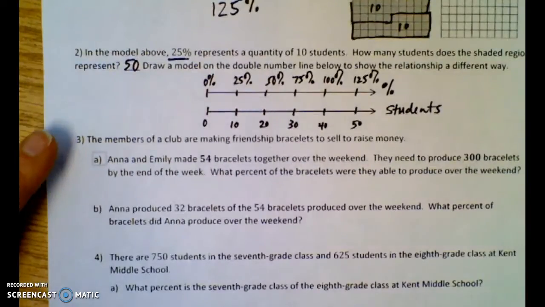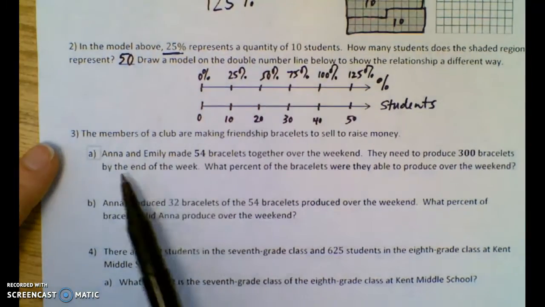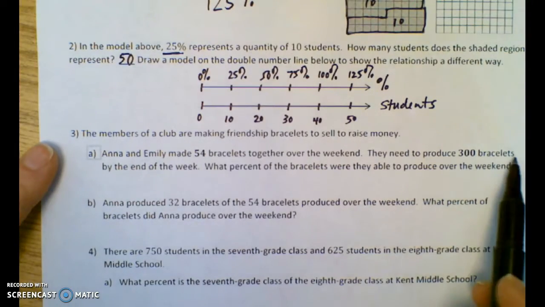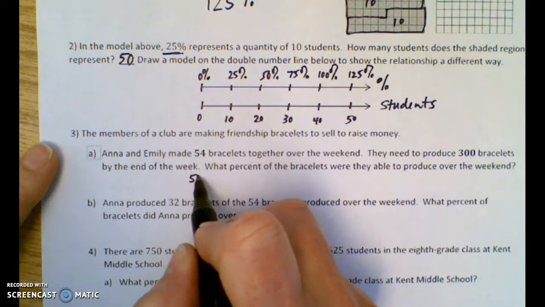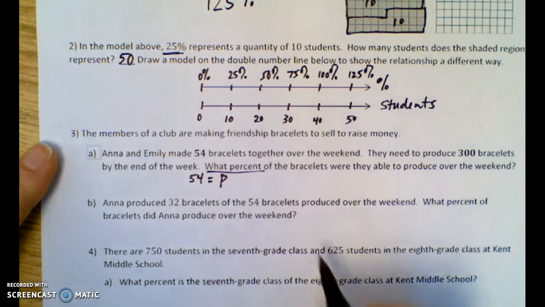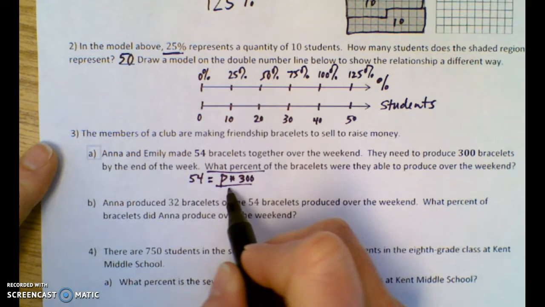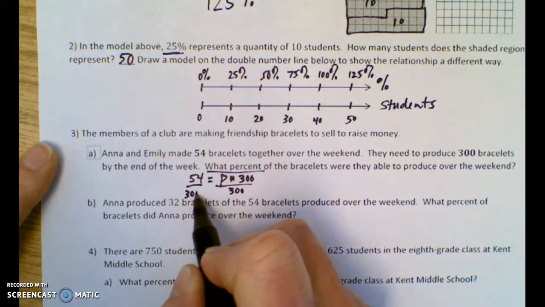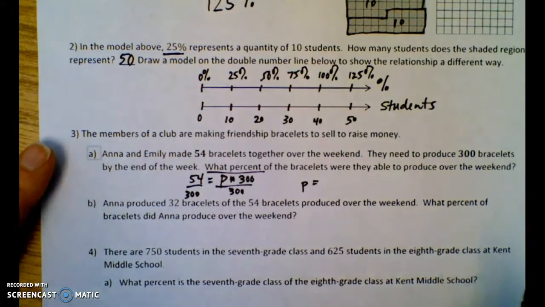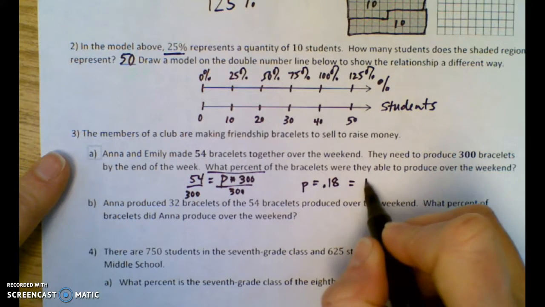Now the rest of the questions on your assignment require you to use your percent formula that we talked about before. Anna and Emily made 54 bracelets together over the weekend. They need to produce a total of 300 bracelets. So 54 is the part. The percent is what we want, so we're going to use the letter P to represent that. And we know we take the percent times the whole amount. In this formula, you do have to divide by 300 to get P by itself. And I believe you will get 0.18 when you divide, which is the same thing as 18%.